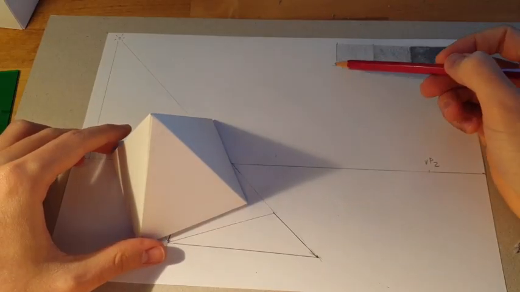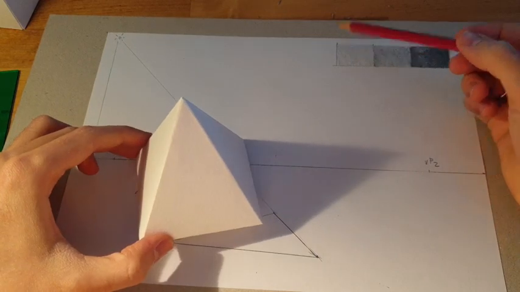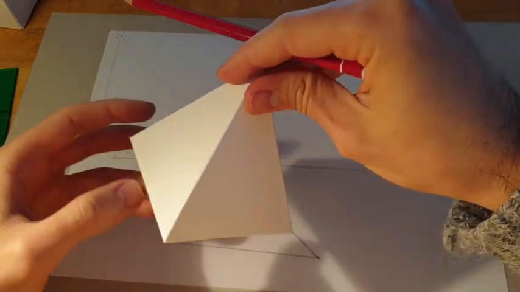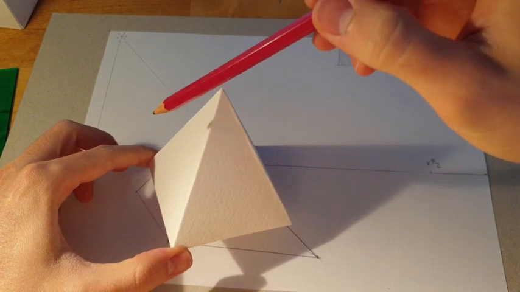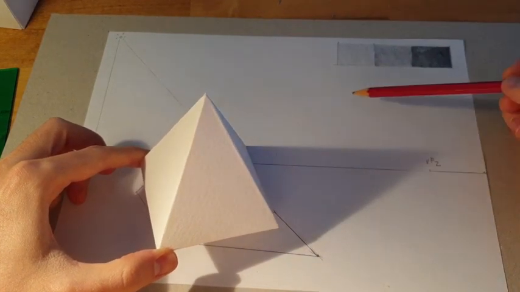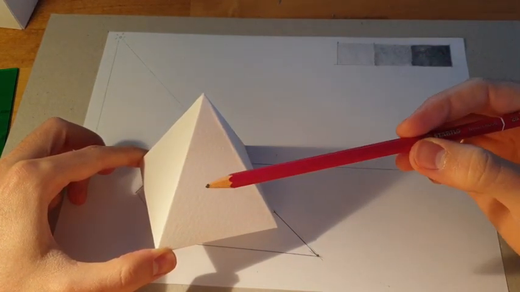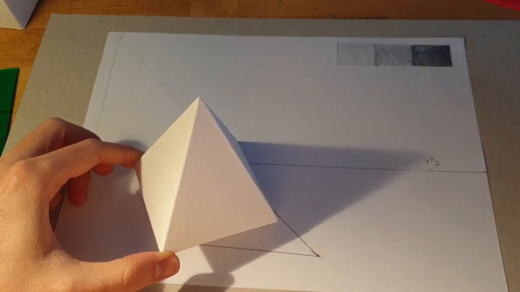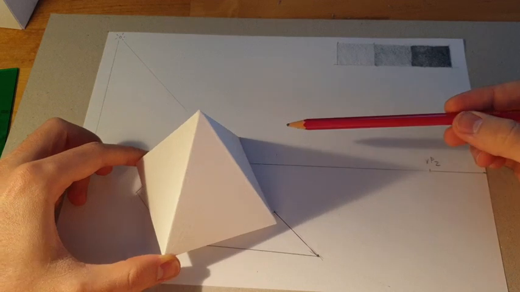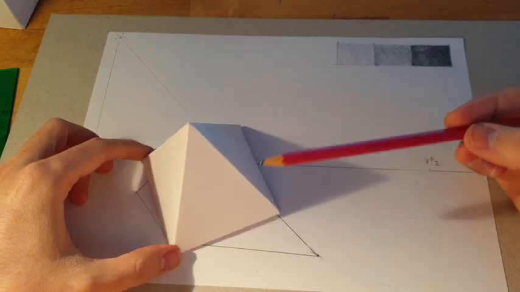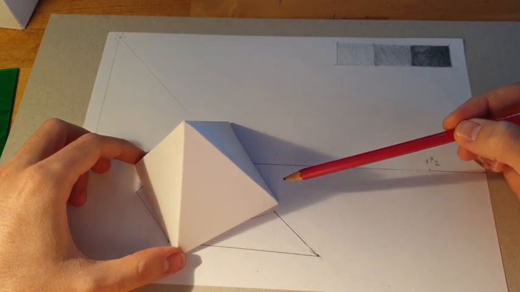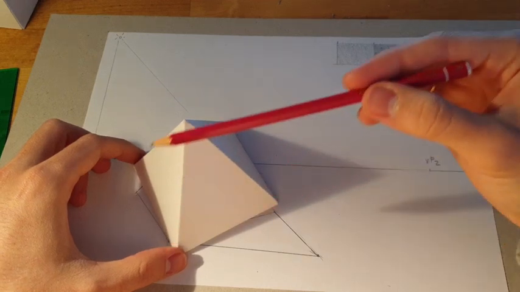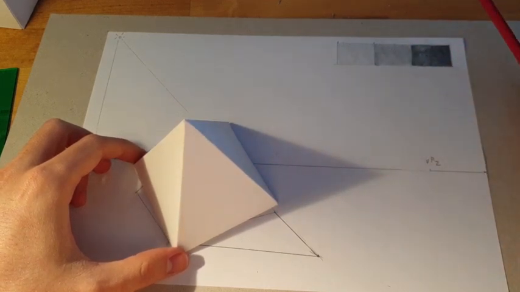We will use this color, the lighter color, for this side of our pyramid, the intermediate color for this part, this face of our pyramid, and the darker one for the cast shadow of our pyramid. Remember that cast shadow will always be darker than core shadow in any kind of object.